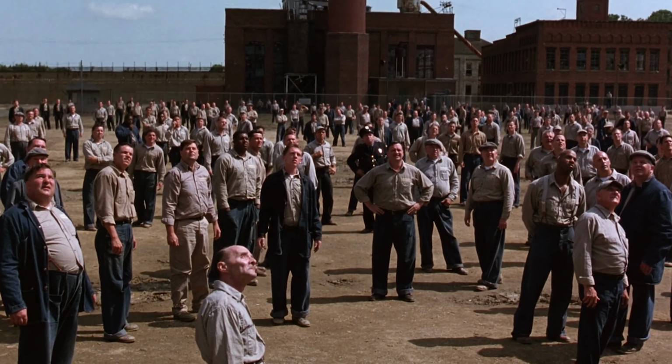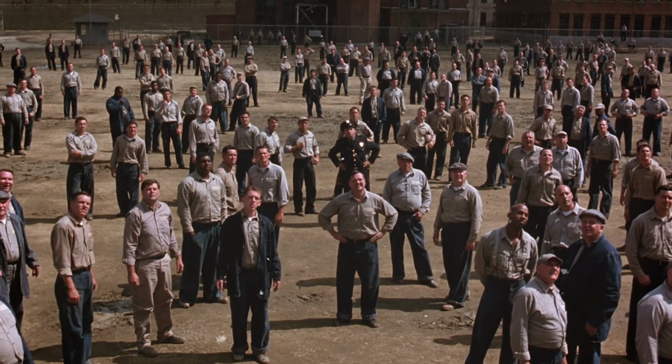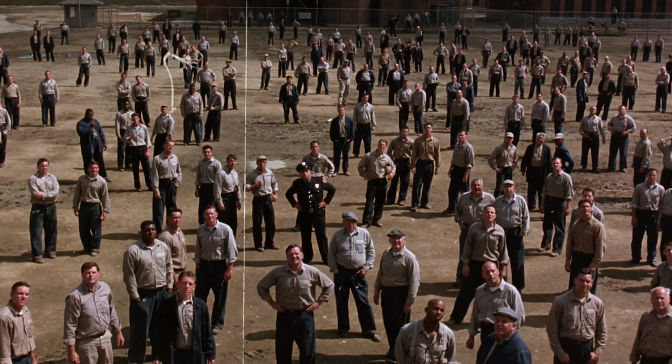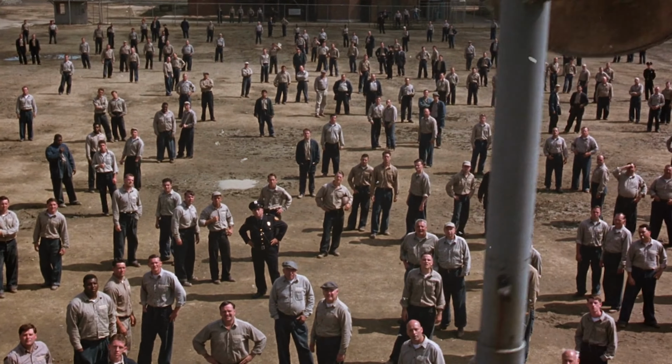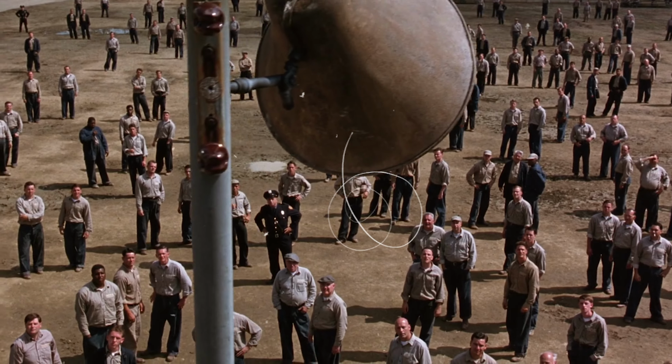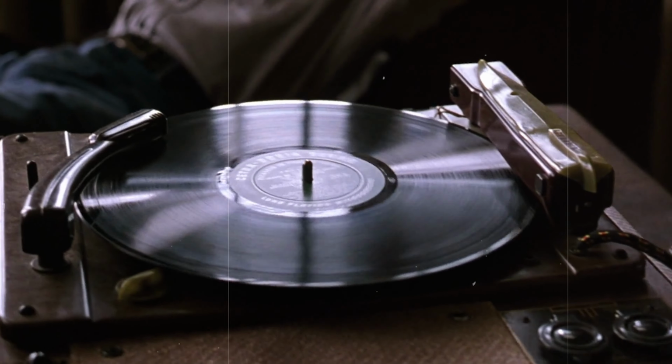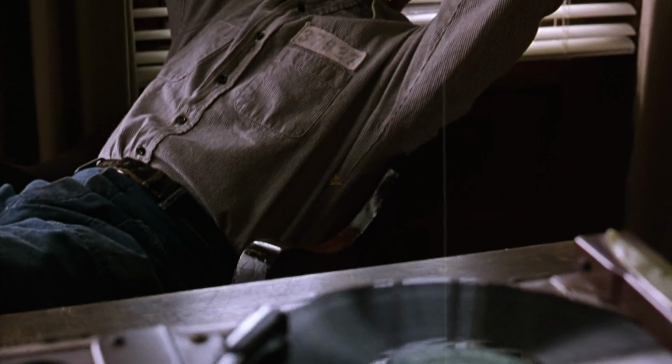The cinematography in The Shawshank Redemption is masterful. Darabont and Deakins use a variety of techniques to create a visually stunning and emotionally resonant film. The film's use of light, shadow, camera movement, and color all contribute to its overall mood and atmosphere.